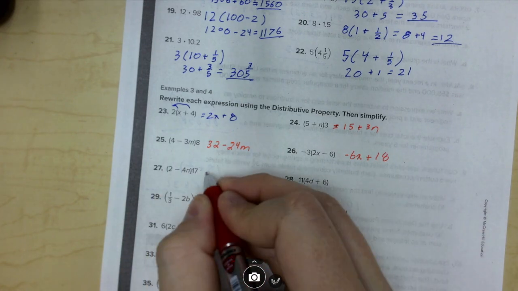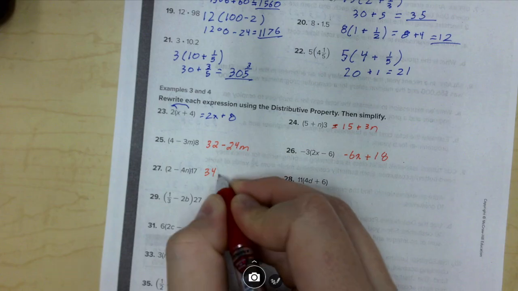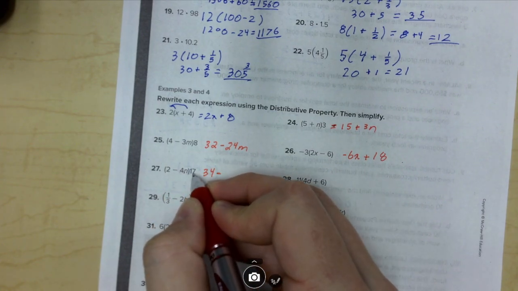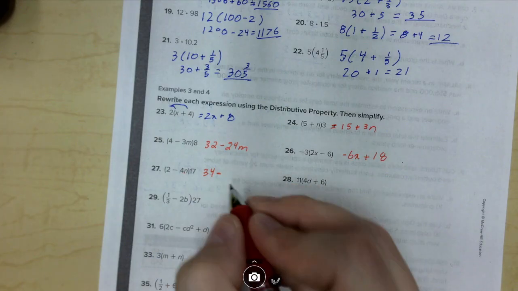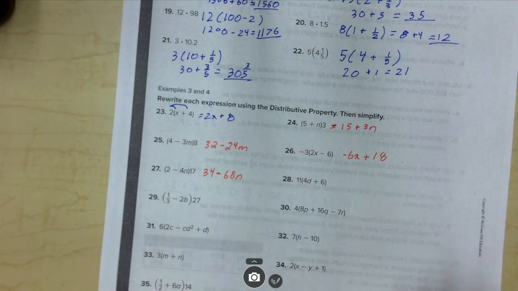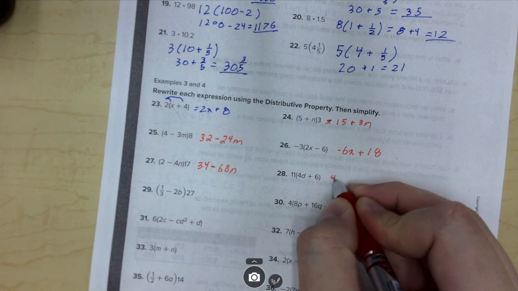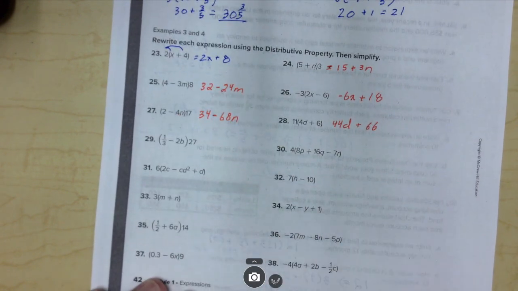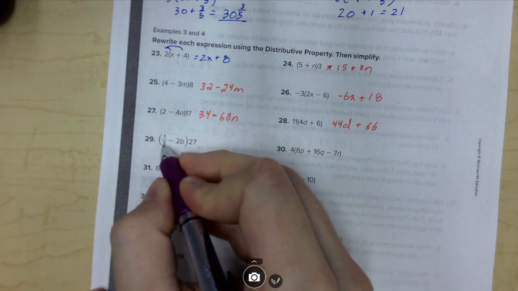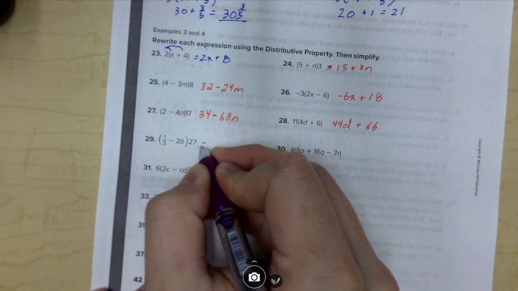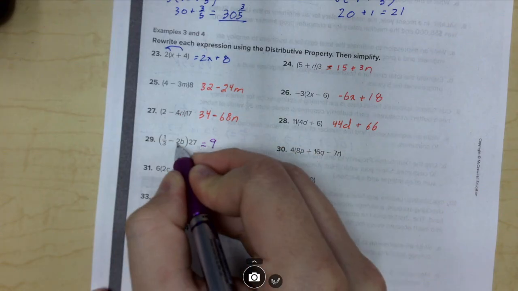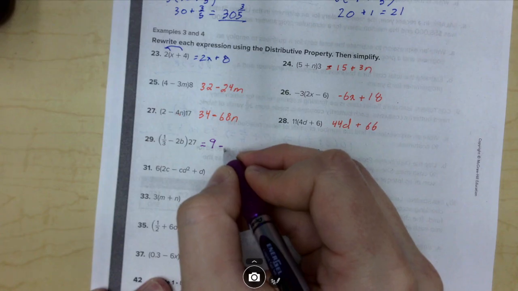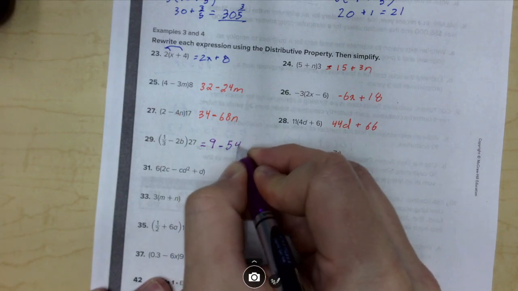17 times 2 is going to give us 34. 4n times 17, 4 times 10 is 40. 4 times 7 is 28. 40 and 28 make 68n. 11 times 4 is 44d. 11 times 6 is 66. 27 times 1/3 gives us 9. 27 minus 27 times 2, that's going to be 50 plus 2 more, 54.